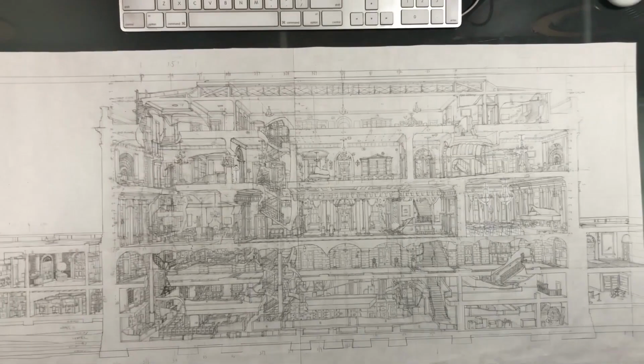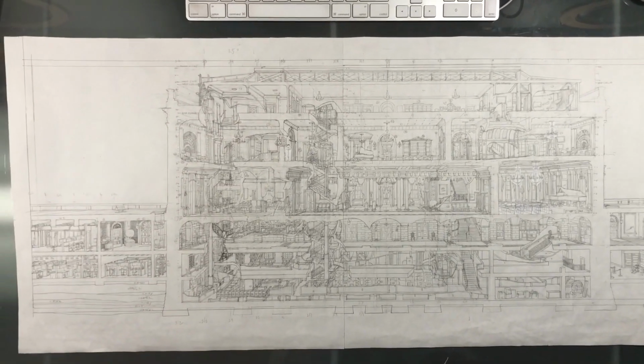So now I move on to the inking portion of the program, and this is going to take perhaps even longer because I have to make sure that I'm inking it correctly.